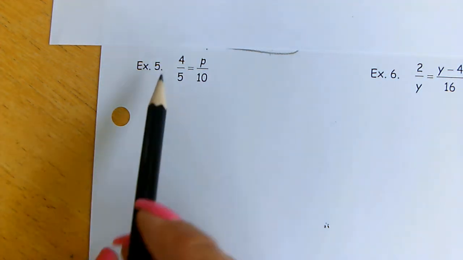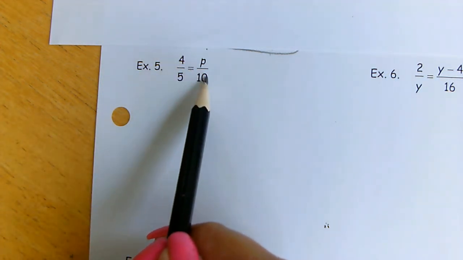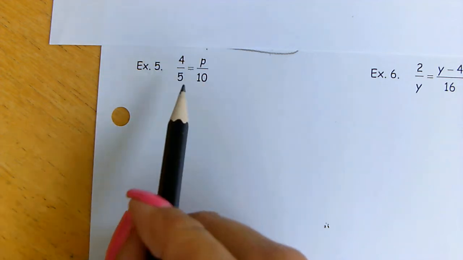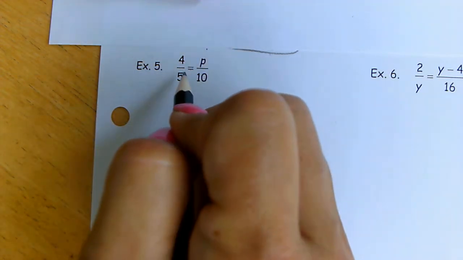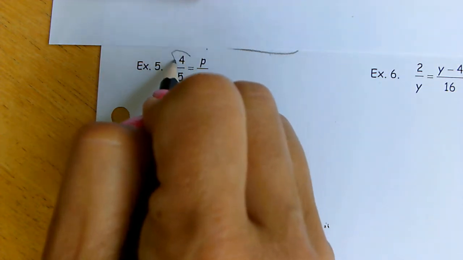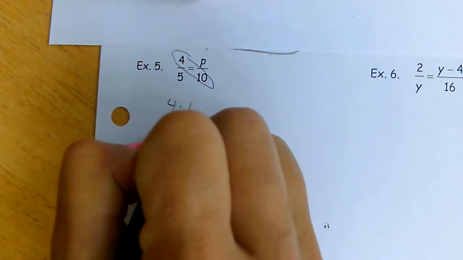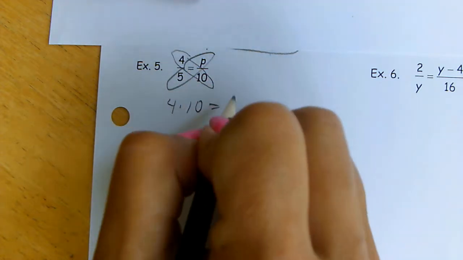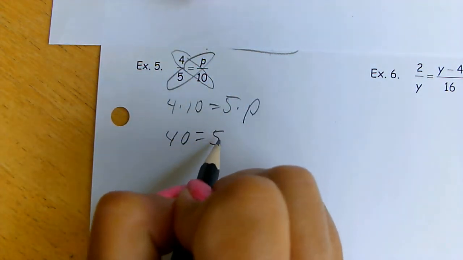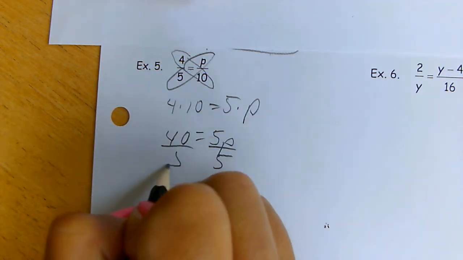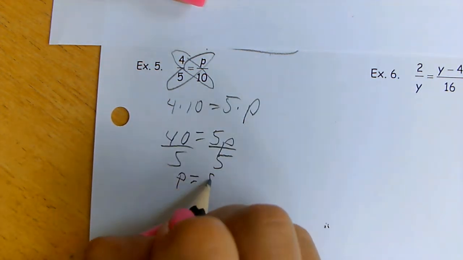Example 5, notice I have one fraction equal to one fraction, a proportion. You can use cross multiplication to solve proportions. It's a little quicker. I'm going to use 4 times 10 equal to 5 times p. So 40 equals 5p. Divide by 5, p equals 8.